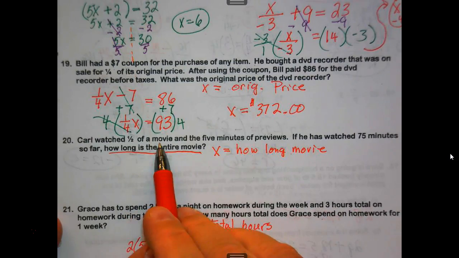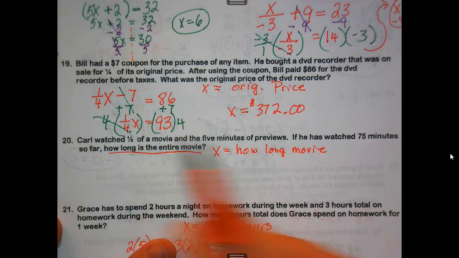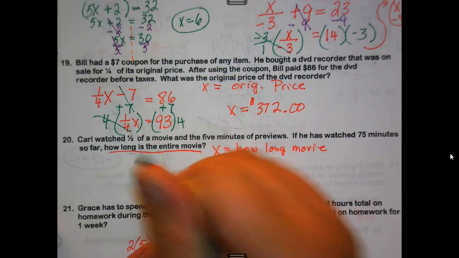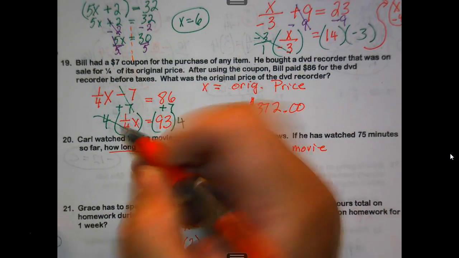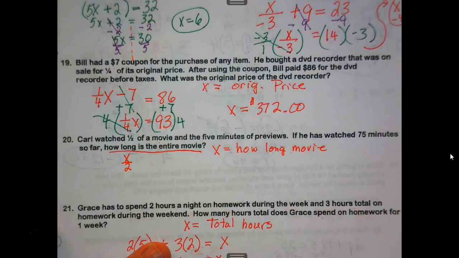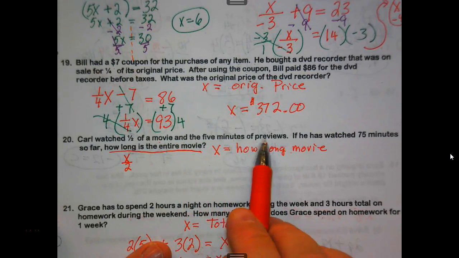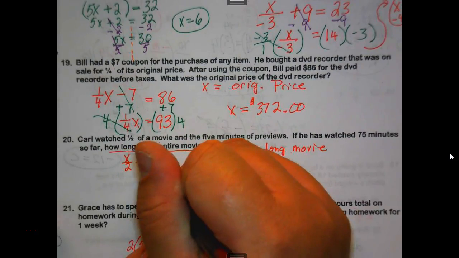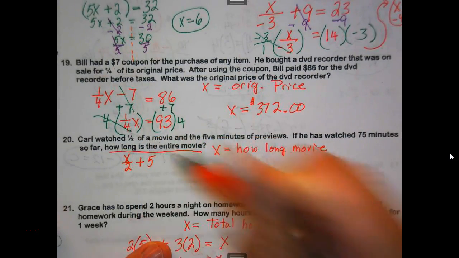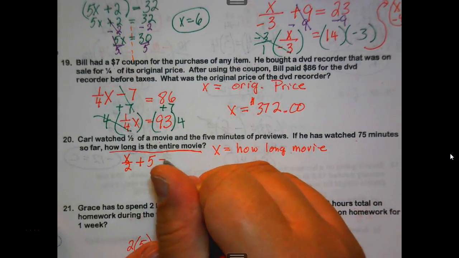Well, half of the movie, so x is the movie, half of it. So you could either do it like x divided by 2, that's half, or 1/2 x. And the 5 minutes of preview. So we're going to have to add in that 5 minutes that he watched. And he watched how much? So that's our total.